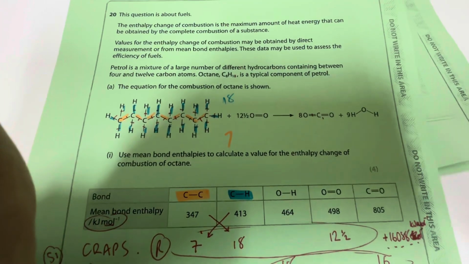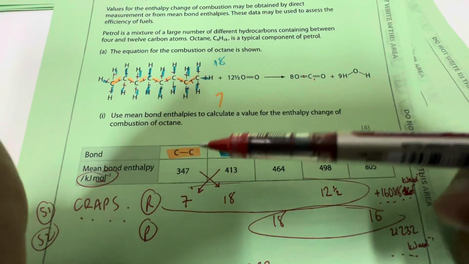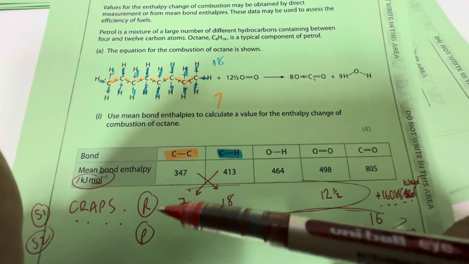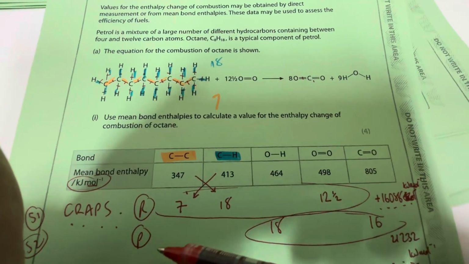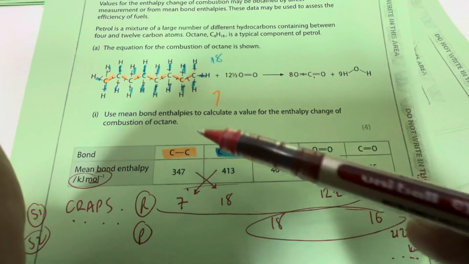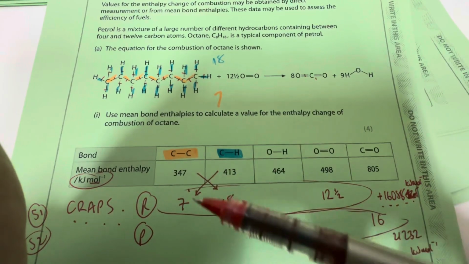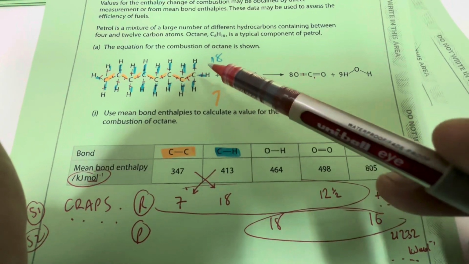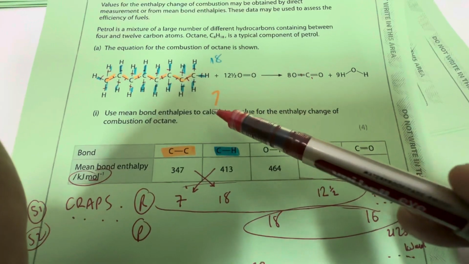When you're doing this type of question, what I suggest is you put an R just underneath the table, representing reactants, and then a P to represent products, and then try and figure out how many of each of these bonds you have to break. I've done that for the C-C bonds. I've figured out already for the video that you have 18 of the C-H bonds, which I've highlighted in blue.